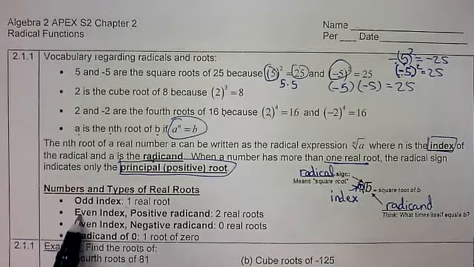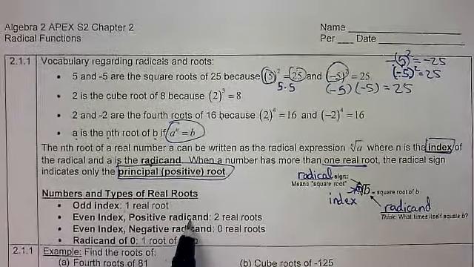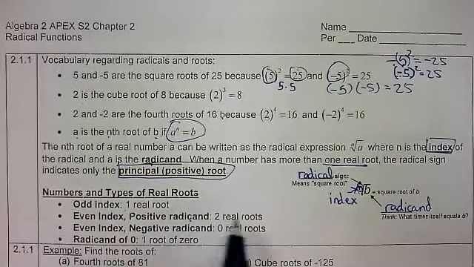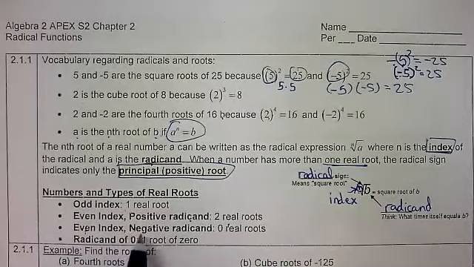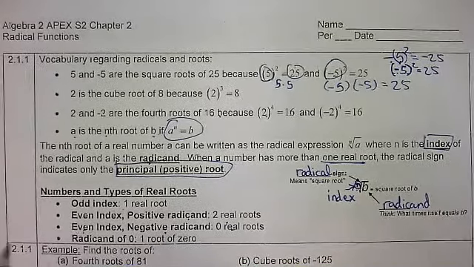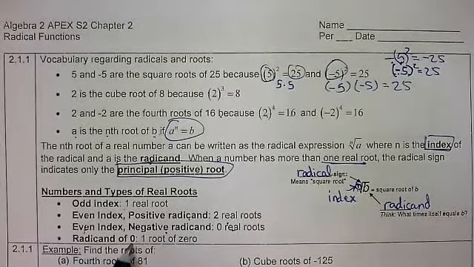If it's an even index and the number inside is positive, then it's got 2 real roots. If it's an even index and the number inside is negative, then it's got 0 real roots. And if the radicand is 0, then it's just got 1 root.